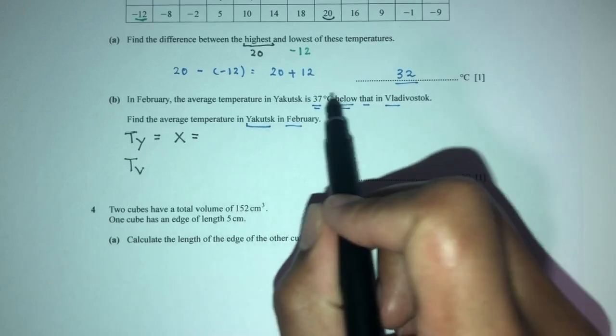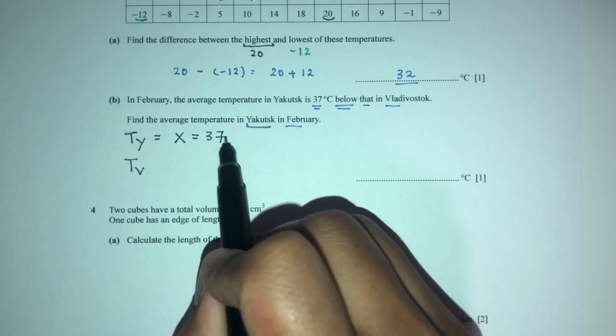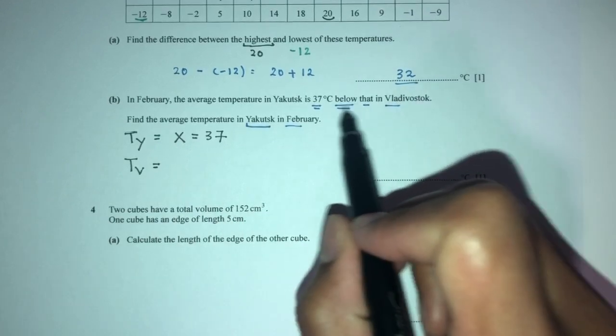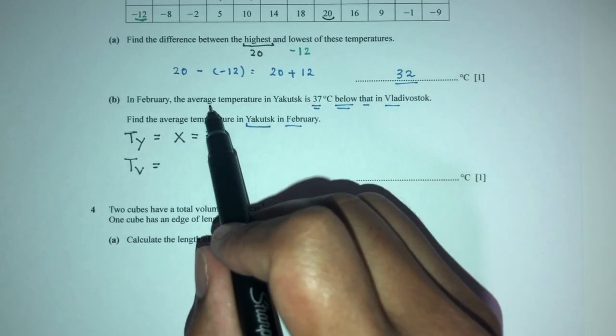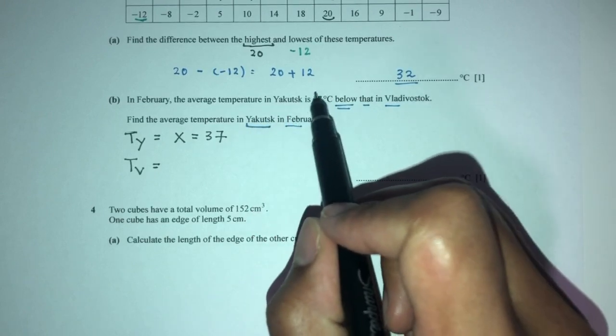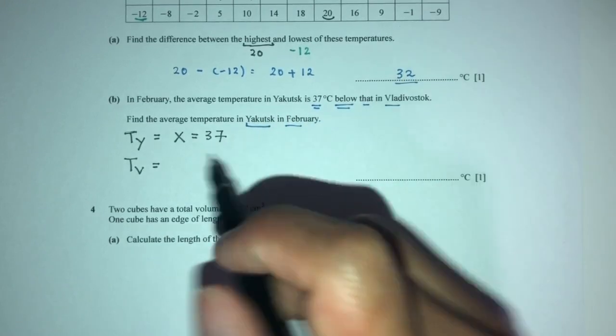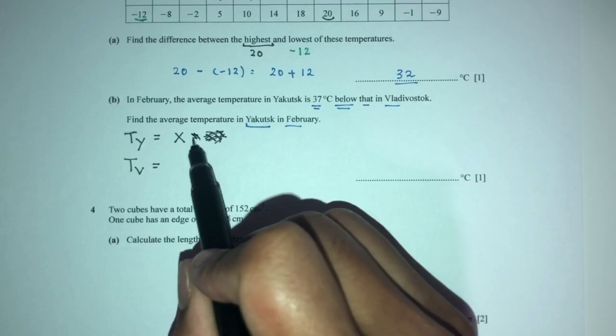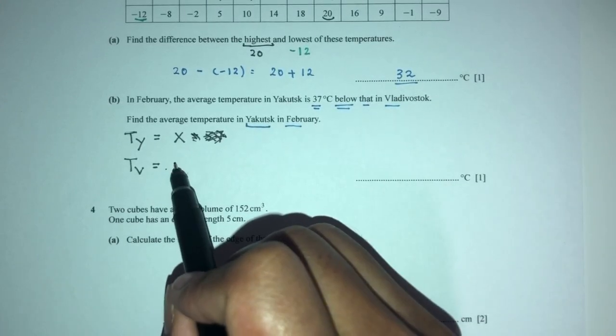My mistake. It is 37. Yeah, my bad. So here for this one we don't know the value. So the average temperature is 37 below that. Okay. So we don't know the value. It is below. This is my mistake. I kind of overread this. So this one we don't know yet as well.